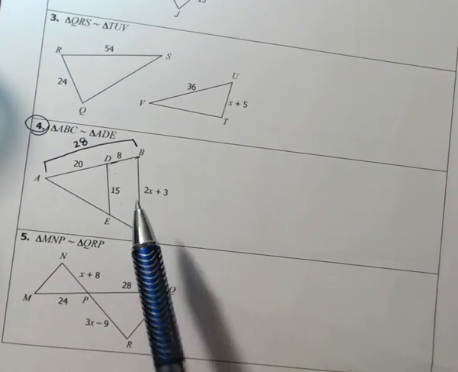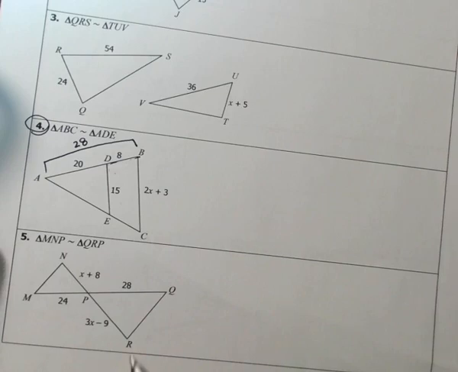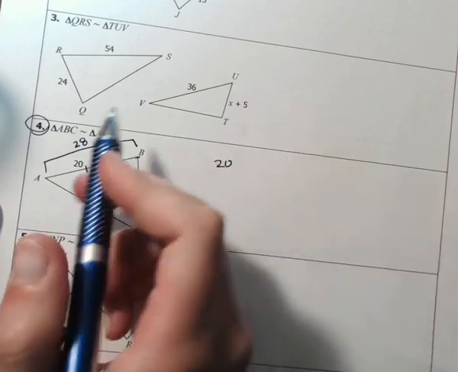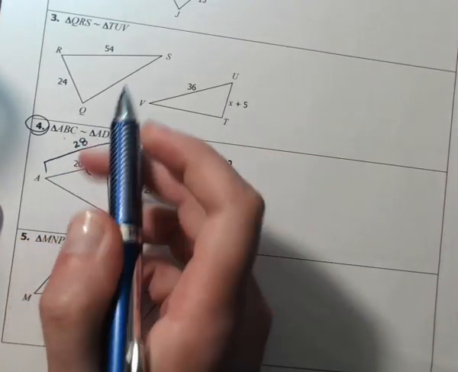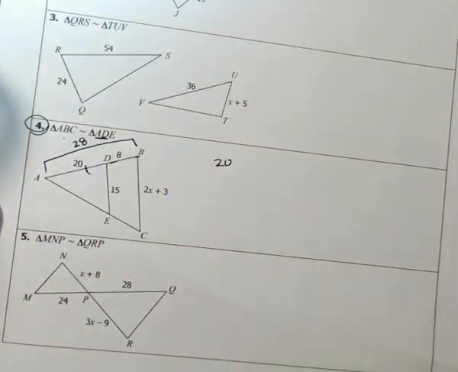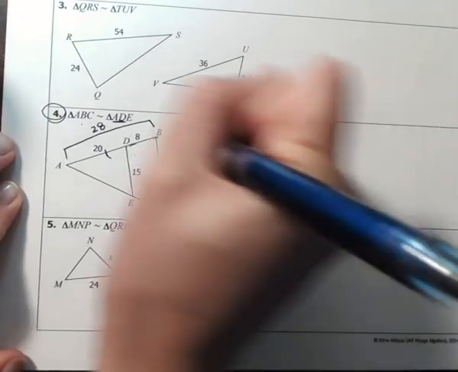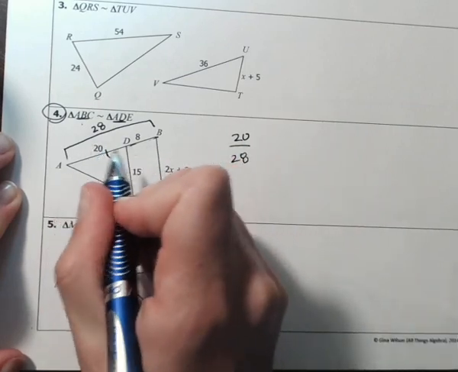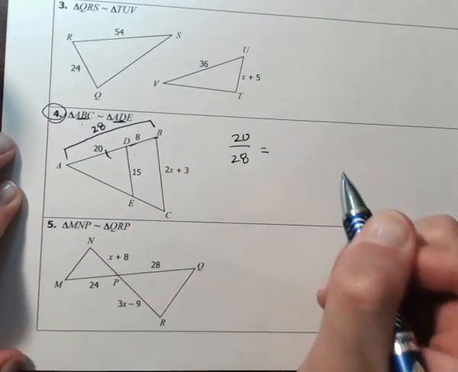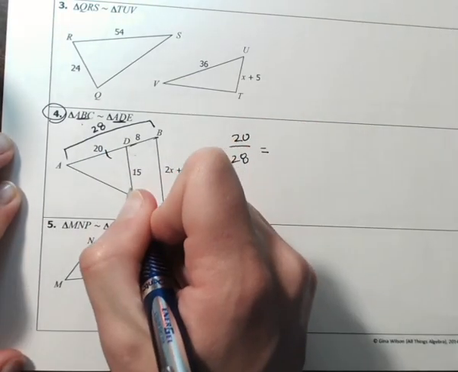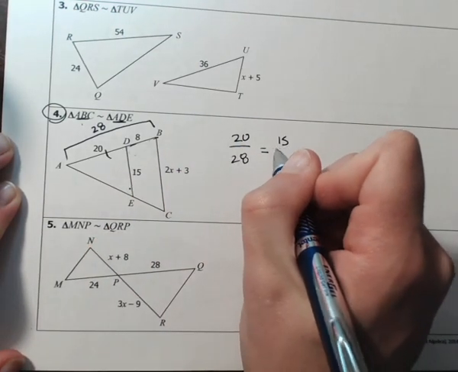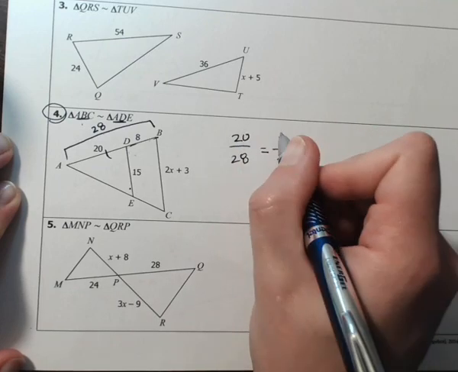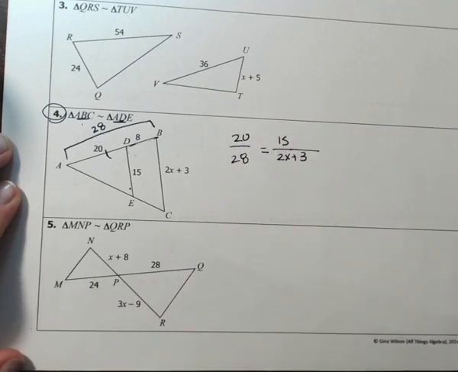Cool. Let's start, I'm going to start this time smaller over bigger. So I'm going to start with AD, which is 20. So if I need to, I'm going to look up here. AD are the first two on the smaller, so 20 matches up with AB. 20 over 28, it's easier to see what goes with what here. Equals, now I just have to make sure on top I go back to the smaller triangle. So 15 will go with 2x plus 3. Smaller over bigger equals smaller over bigger.